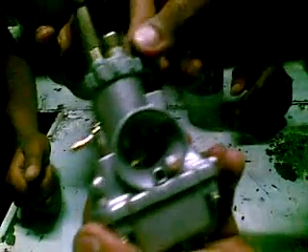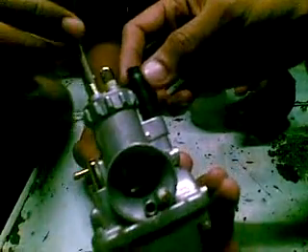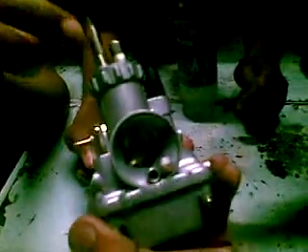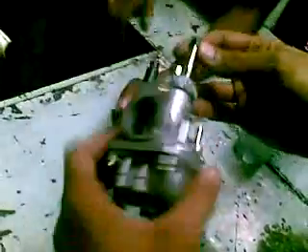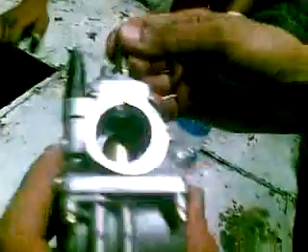But we use this choke only for the start of the engine. After that, we don't use this. So that we can regulate the amount of fuel by this. Yes, we can regulate. This is for, you can say, slow speed and high speed. For different speeds we can set it.